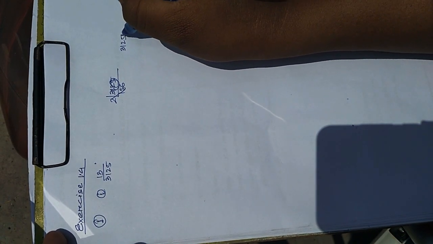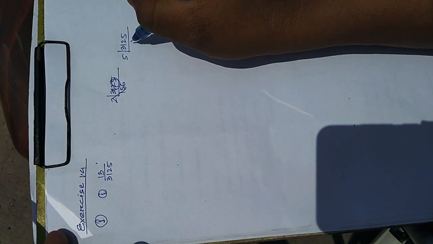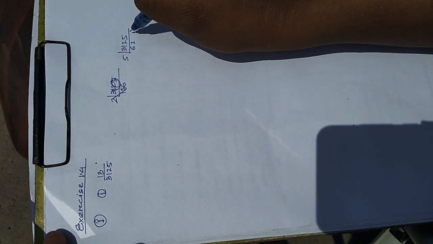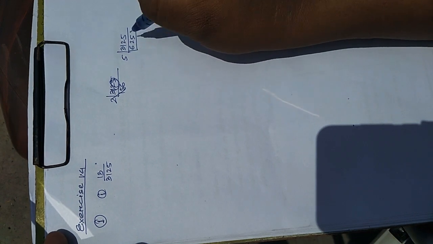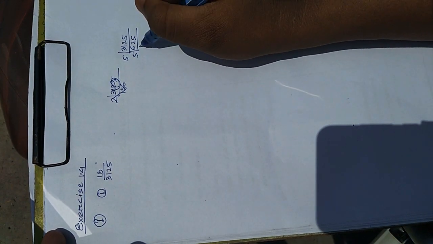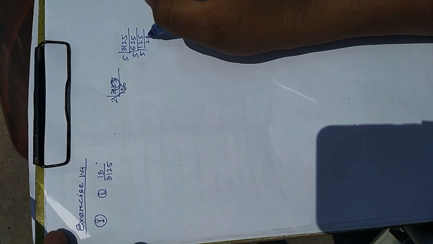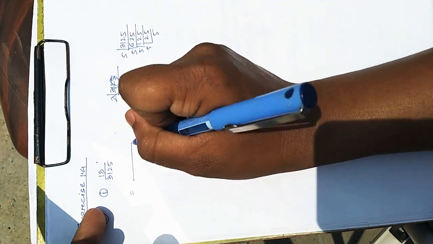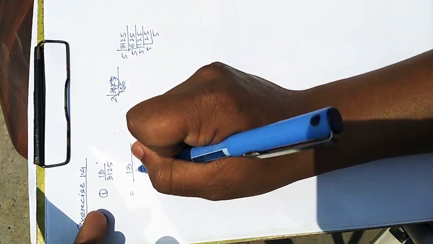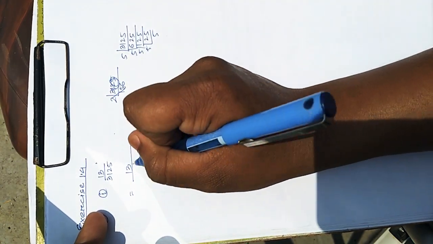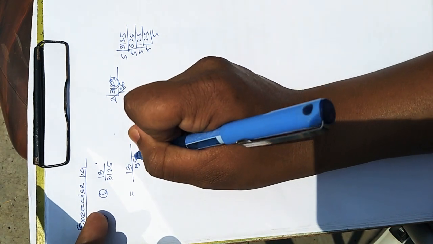So by factorizing 3125, 5 6s are 30, 5 2s are 10, 5 5s are 25. So 3125 we can write as 5 to the power 5.